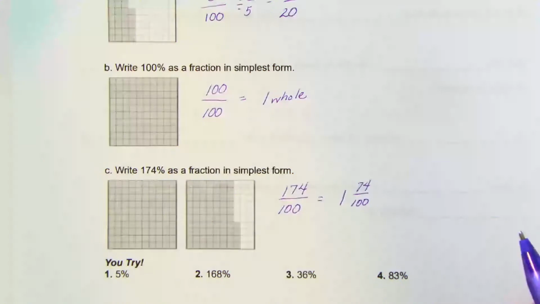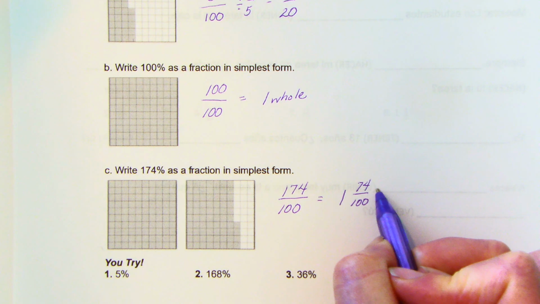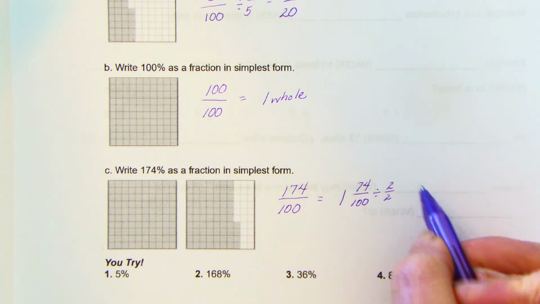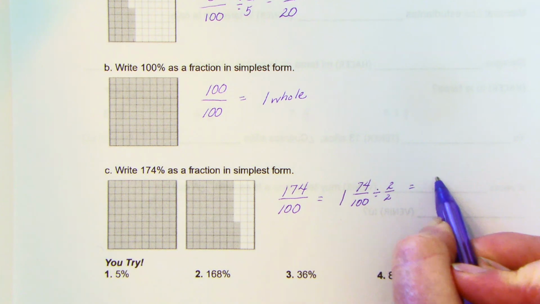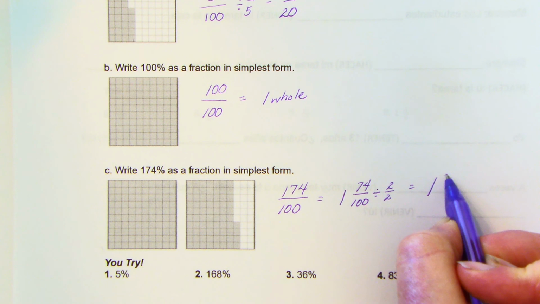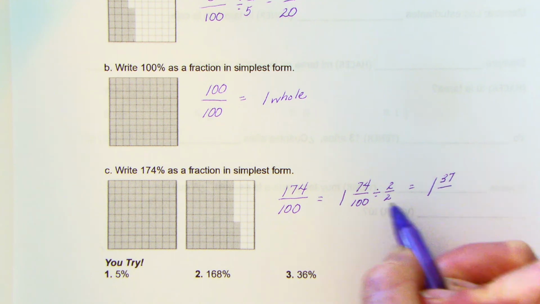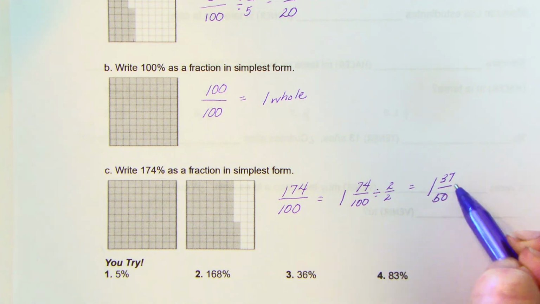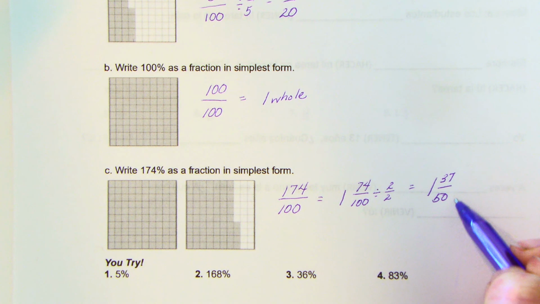So I'm looking at 74. Well, I know it's divisible by 2, so I'm going to start there. And so that's going to be, go ahead and just bring the 1 over, and 74 divided by 2 is 37. And 100 divided by 2 is 50. And again, 37 is a prime number, so I can't simplify it down any further. All right, you have 3 U-tries on that page.